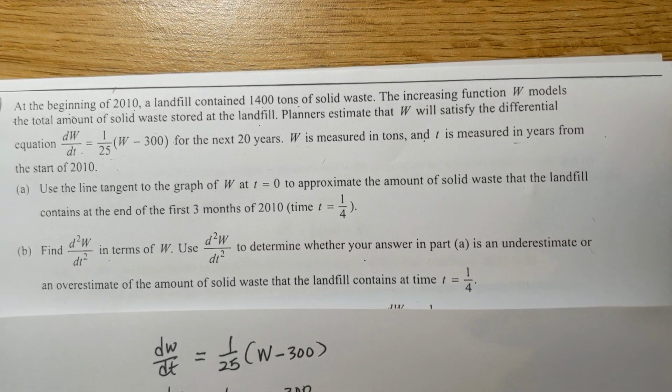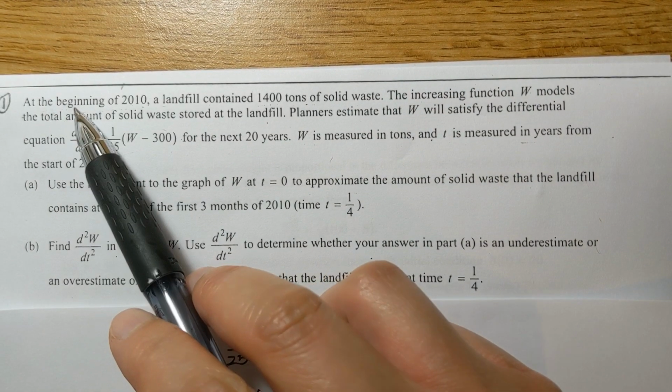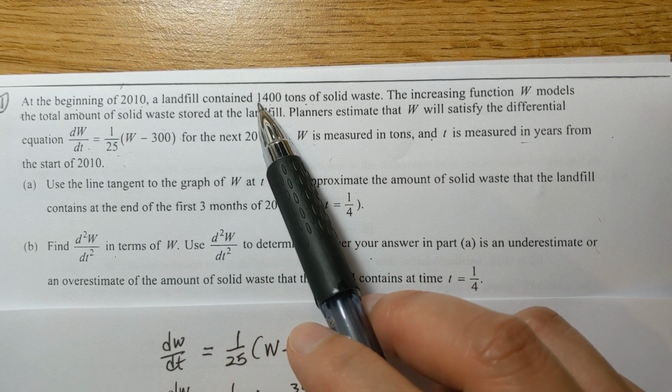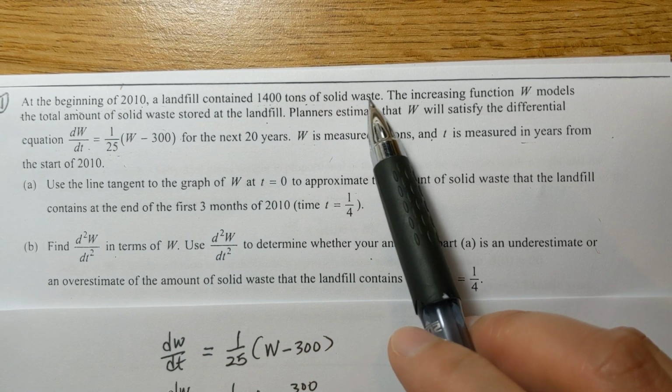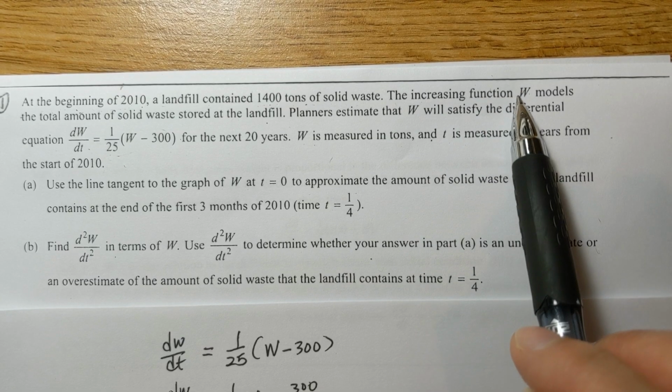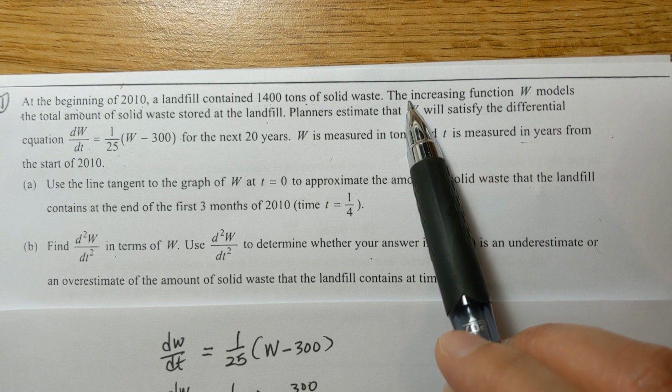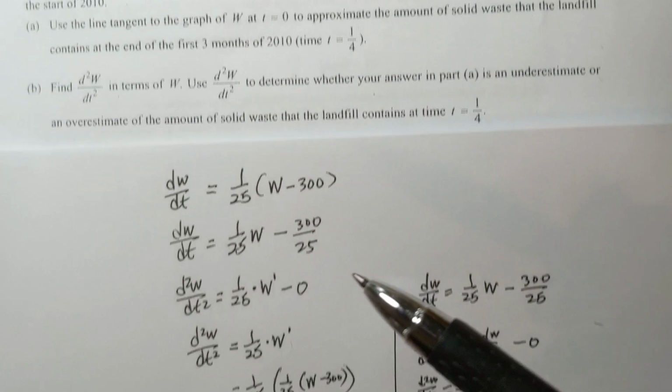Let's read the question one more time. At the beginning of 2010, a landfill contains 1,400 tons of solid waste. The increasing function W. The hint is right here: increasing function.